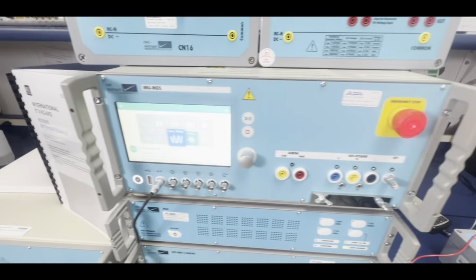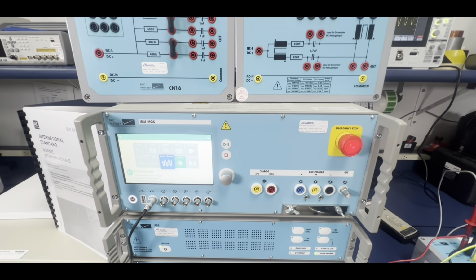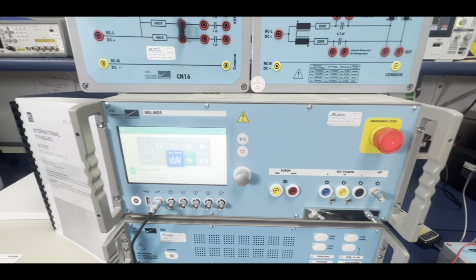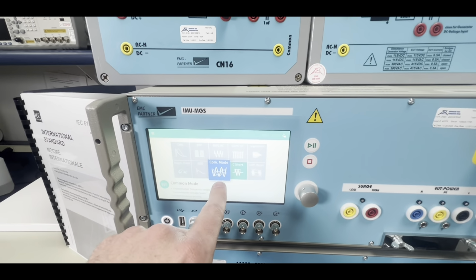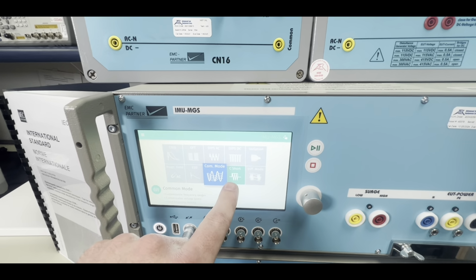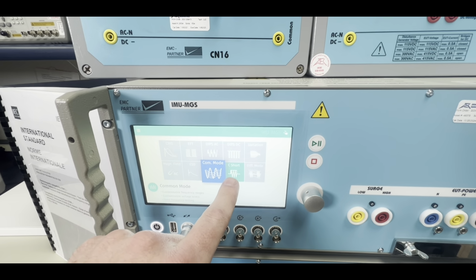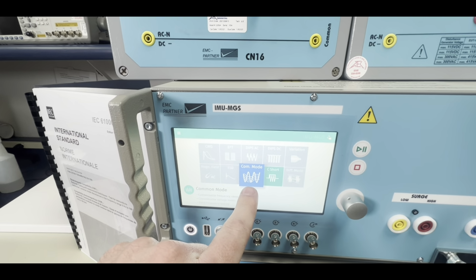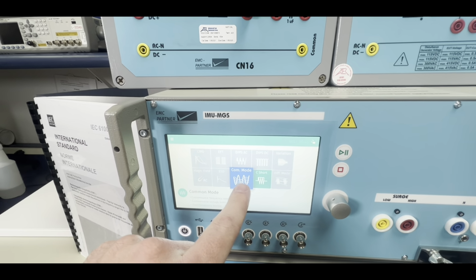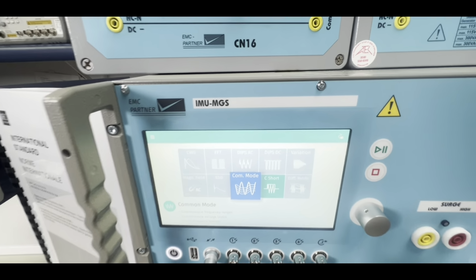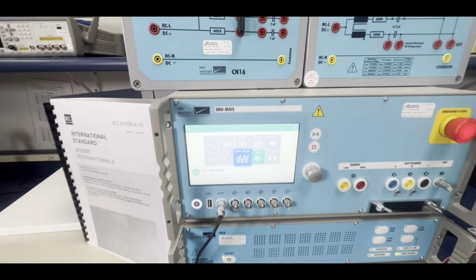So with our IMU MGS generator, we are going to be running waveforms from DC to 150 kilohertz for both the short duration test at the higher voltage levels, as well as the frequency sweep from 15 hertz to 150 kilohertz. And we'll look at our test setup here.